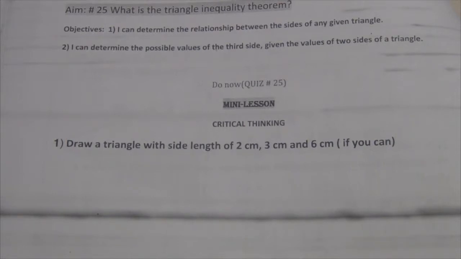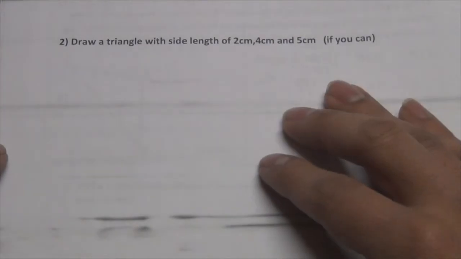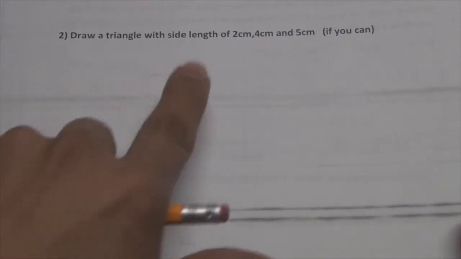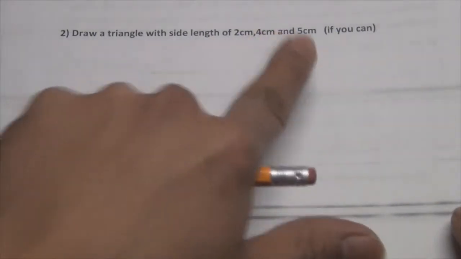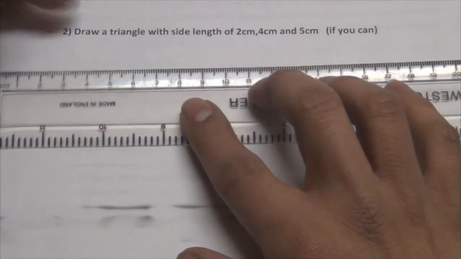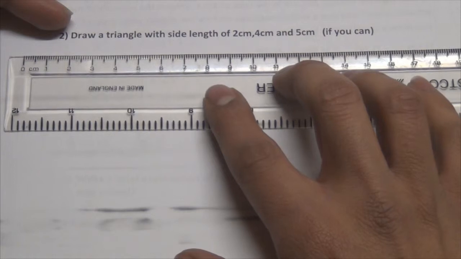Now, this is what I want you to do. I don't want you to start from the first problem. I want you to start from the second problem, and I'm gonna guide you through the process. It says draw a triangle with side length of 2 centimeters, 4 centimeters, and 5 centimeters. So this is what I'm gonna do. I'm gonna create my 3 segments. This is how you do it.